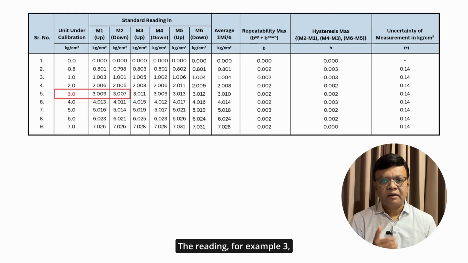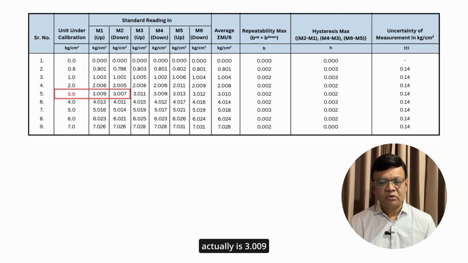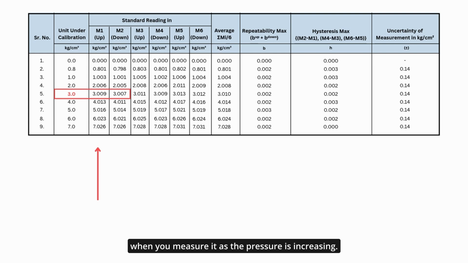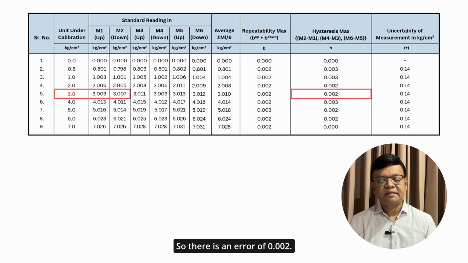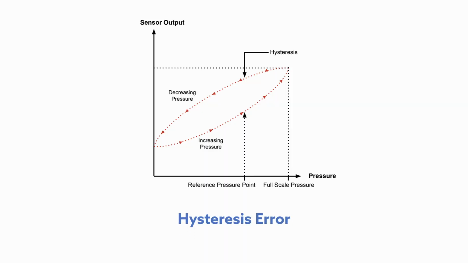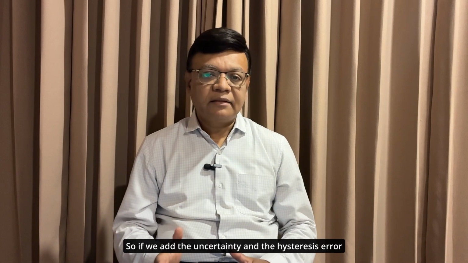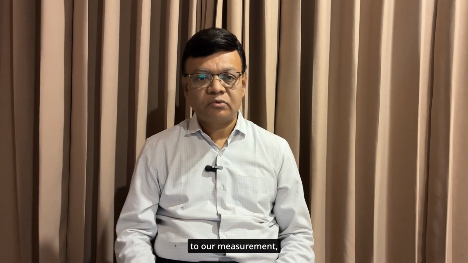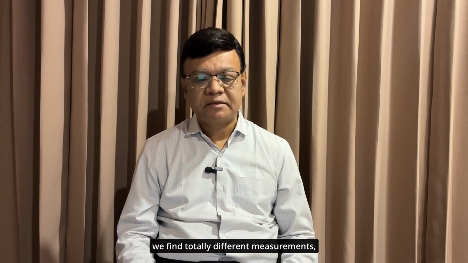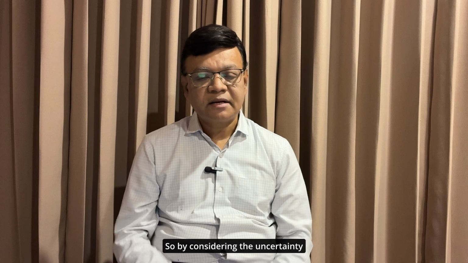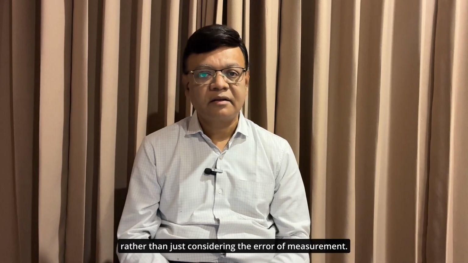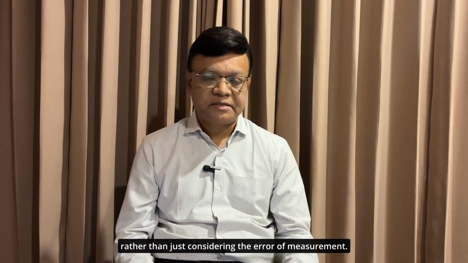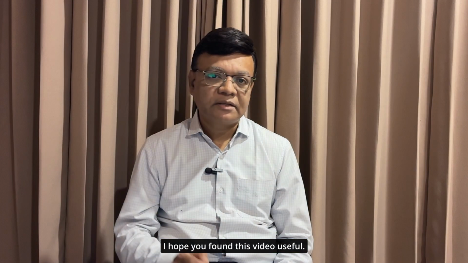The reading, for example, 3 actually is 3.009 when you measure it as the pressure is increasing, but when the pressure is decreasing, it is actually measuring 3.007. So there is an error of 0.002. This difference in pressure is called hysteresis error. So if we add the uncertainty and the hysteresis error to a measurement, we find totally different measurements. So by considering the uncertainty and hysteresis of measurement, we can take more informed decisions rather than just considering the error of measurement.